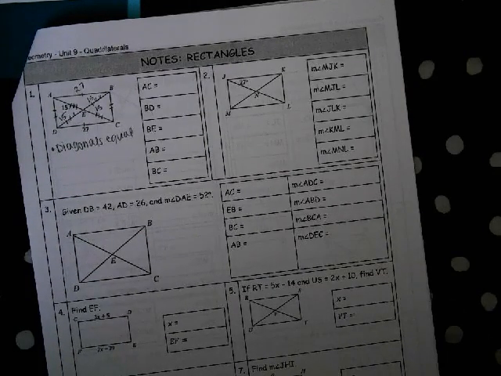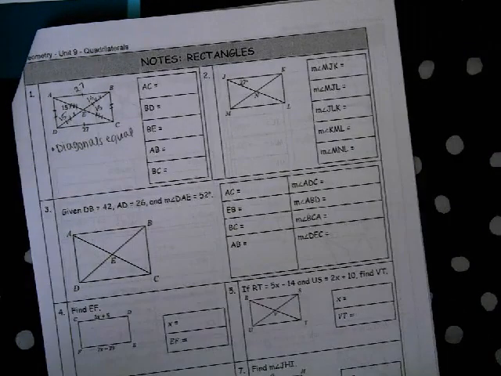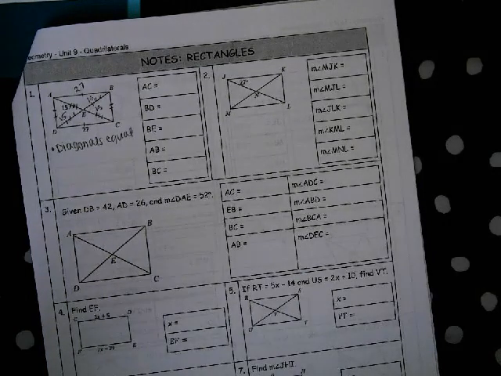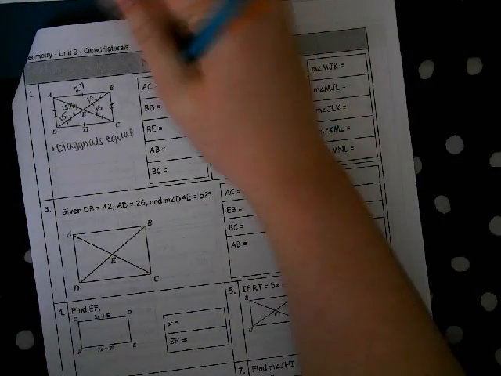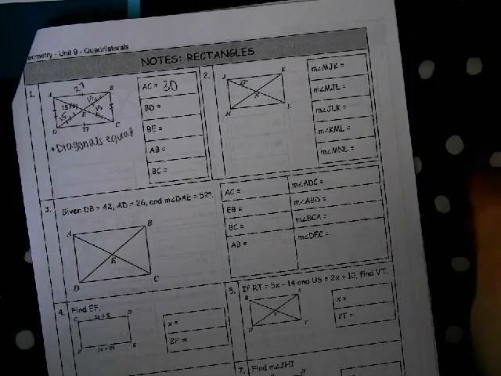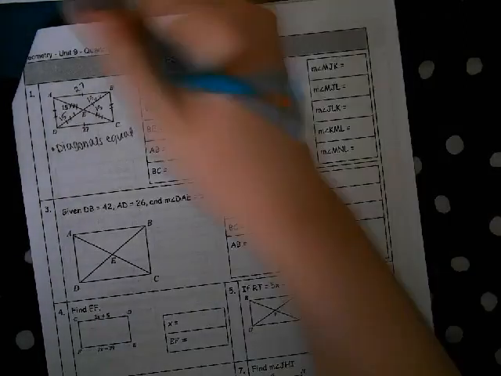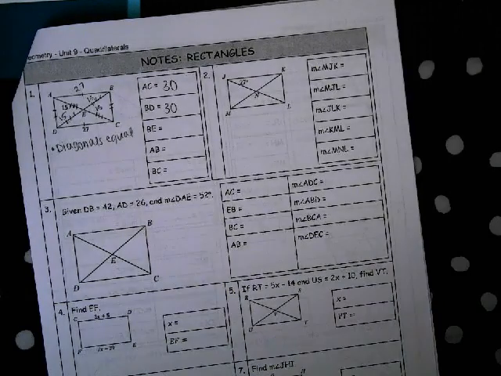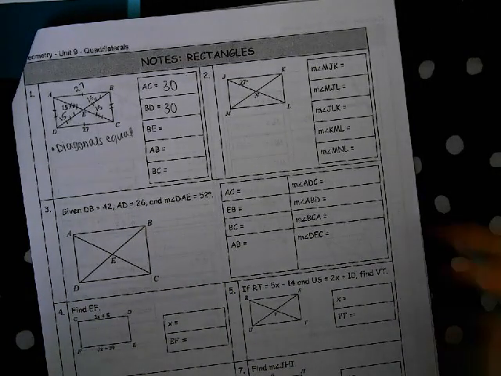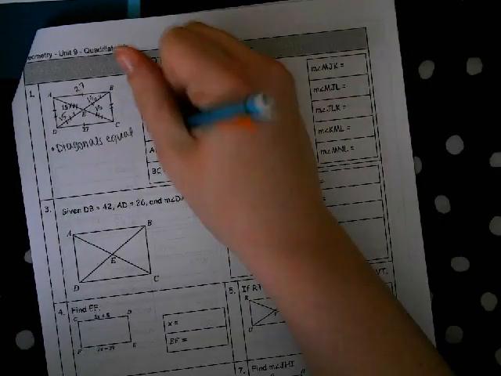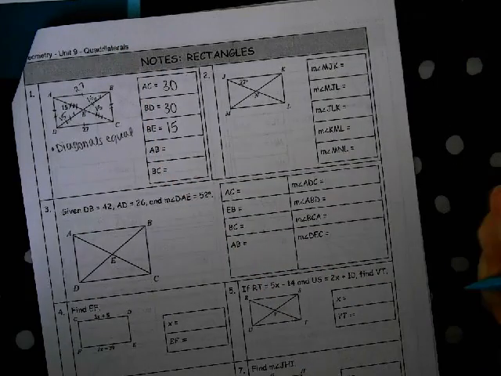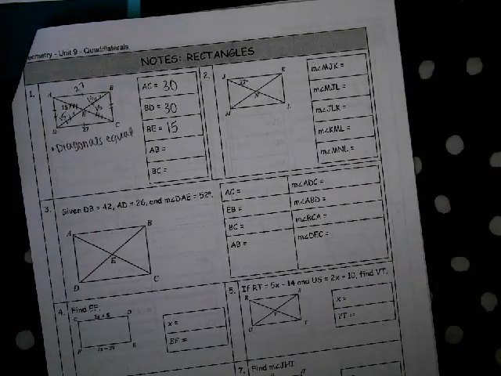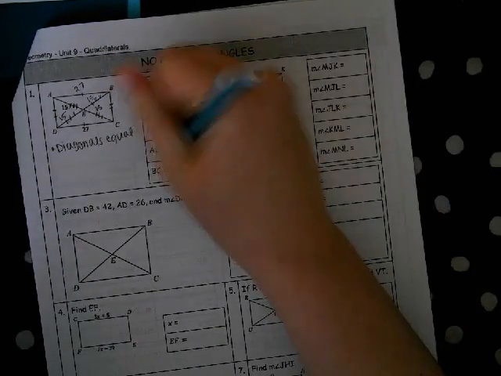So if I go through and fill out AC, I know AC is made up of two pieces of 15, so 15 plus 15 gives me 30. Then I know BD, same thing: 15 plus 15 gives me 30. Also, if I know one diagonal, I automatically know the other. Then I have BE. I know BE is half of a diagonal, so that's 15. Then I have AB. AB is that top length. Well, I know both of the parallel pieces are the same, so this is 27.